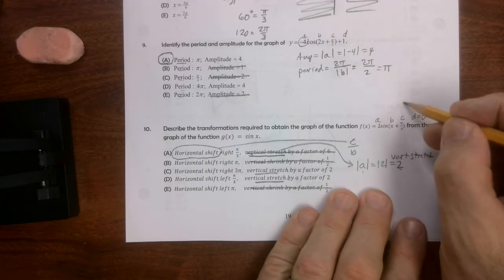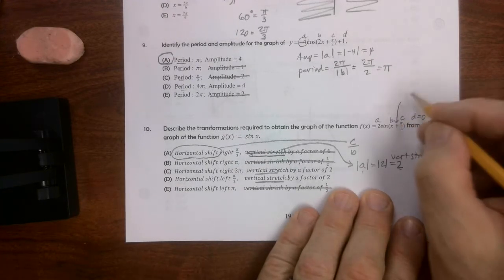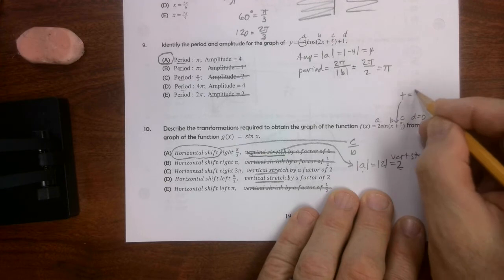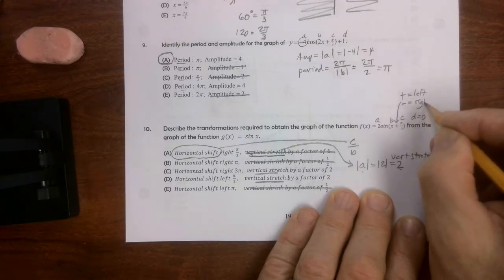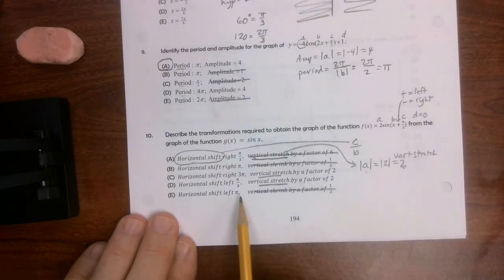Now if we really wanted to get fancy on this one, we could remember that plus always means left, minus always means right. So really, we could just go ahead and say, well, the only one of these that says left is D, so that's my answer, and move on.